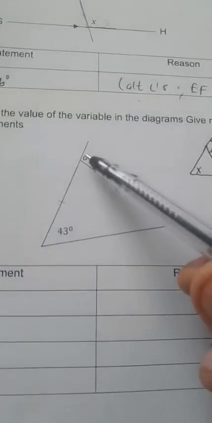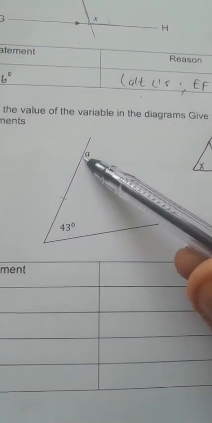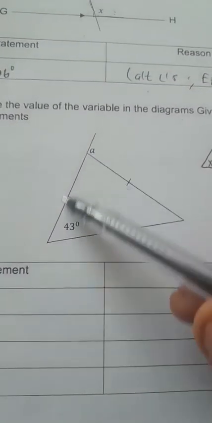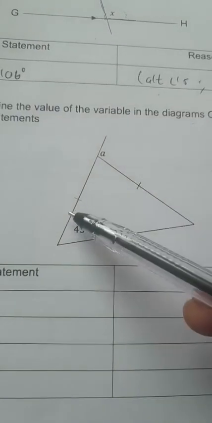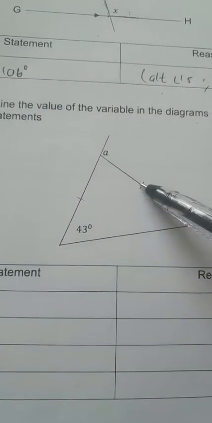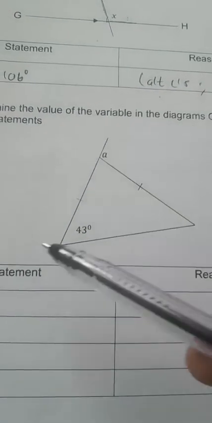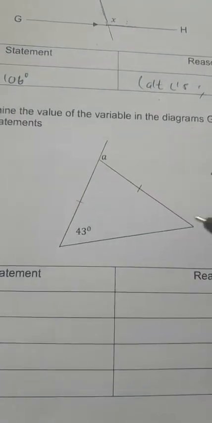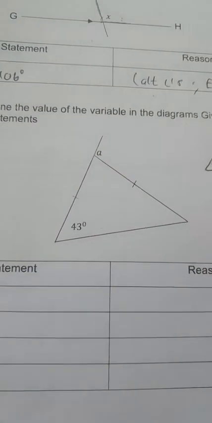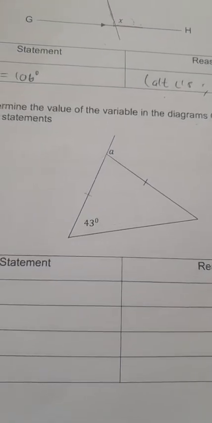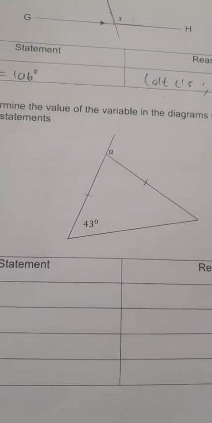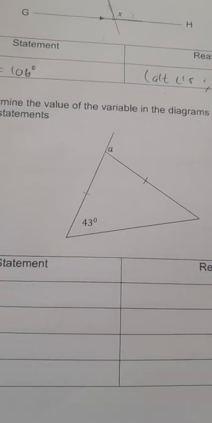Now, I'm sure you can see that this is a type of triangle. This is a special type of triangle. What type of triangle is this, based on the symbols that we see on the triangle? What type of triangle is this, guys? Yes, Naledi, it's an isosceles, and Biggie, you got it. Yes, it's an isosceles.